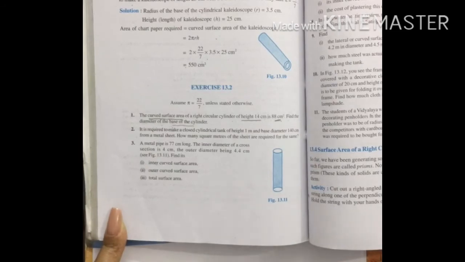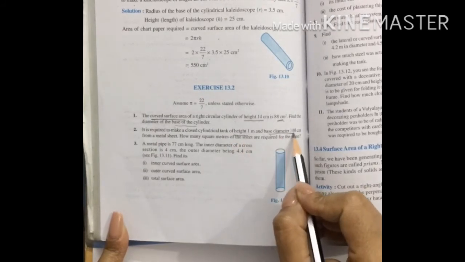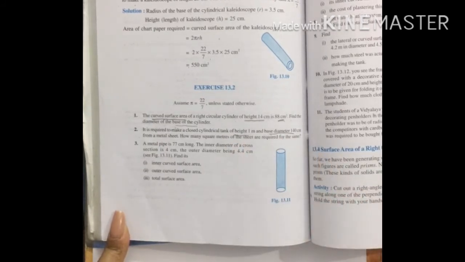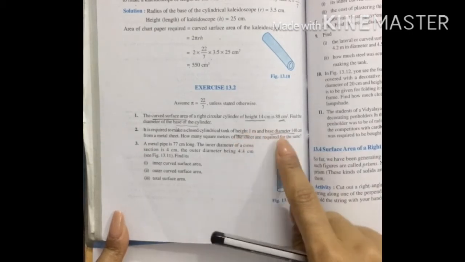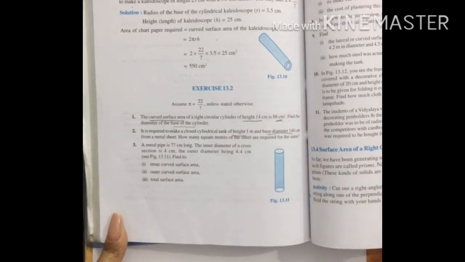Now looking at the question, it provides us with the dimensions. We've been given the height, we've been given the base diameter. In the formulae for a right circular cylinder, we need r and h. R is the radius, h is the height. So looking at the question, we have both. H is given. Diameter is given. From the diameter, I can find out the radius. So I have R and H both.